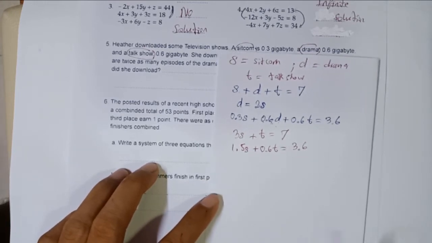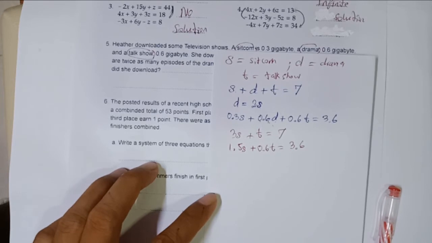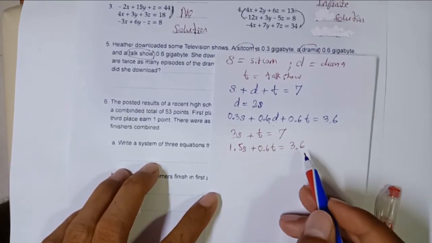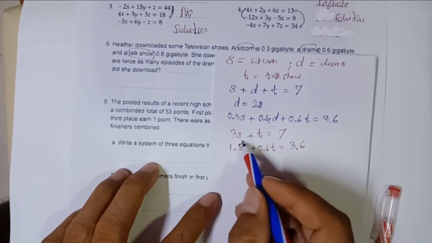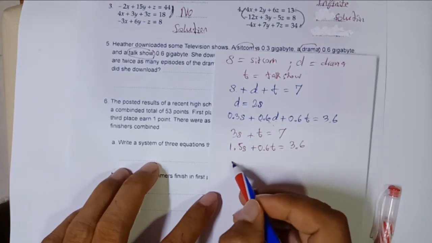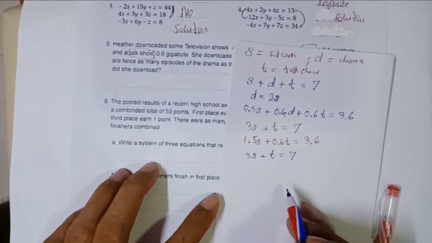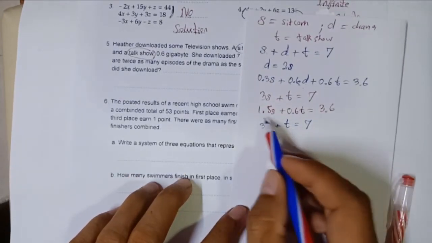Now we have this already. Let's solve this problem. Okay, I'm going to eliminate S first. So S will be eliminated at 3. So I write the first equation exactly the same first. 3S plus T equal to 7. But I'm going to multiply the second equation by 2.